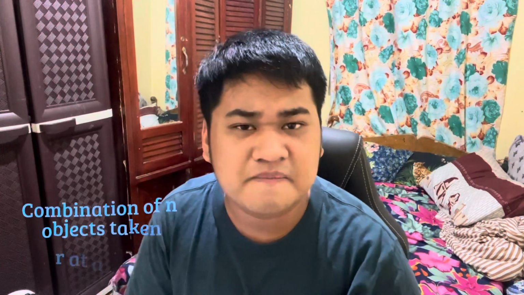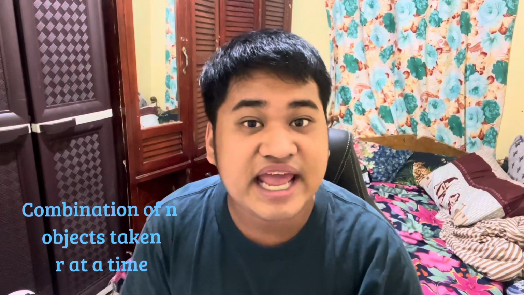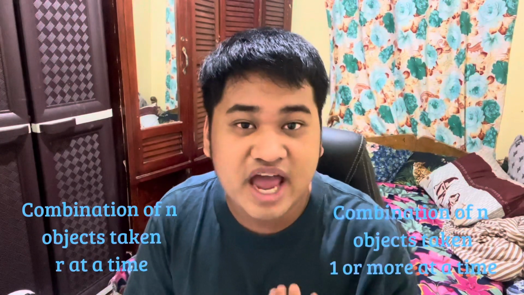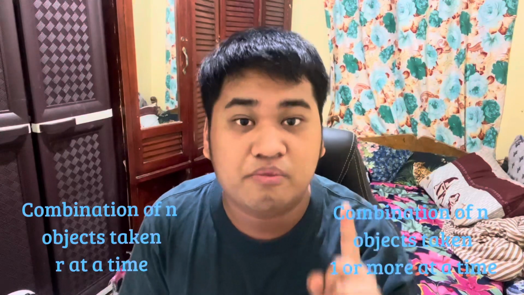Moving forward and focusing on our main topic, there are two types of combination. The first one is the combination of n objects taken r at a time. The next one is the combination of n objects taken one or more at a time. Now that we know what combination is, the types it has, and how it is different from permutation, let us now move on to our example.